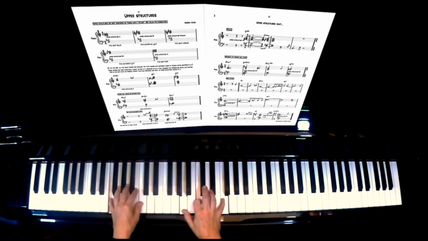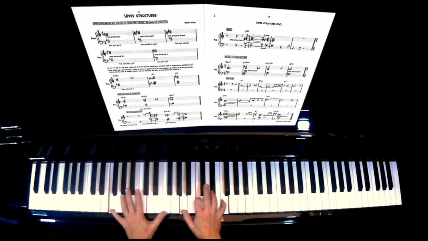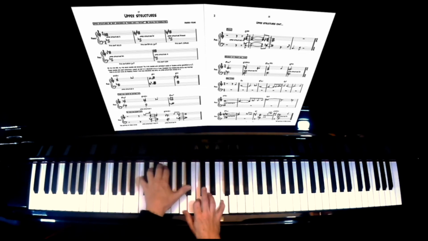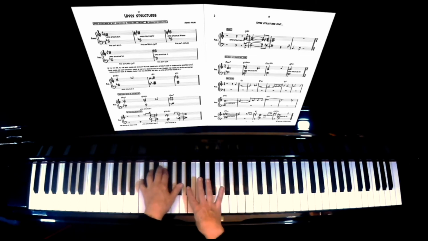And we can put in lots of things, for example, a flat 9. In these examples, I'll be putting in various dissonances like flat 9s, but it'll be really easy to understand because it's a systematic way of working out these variations.